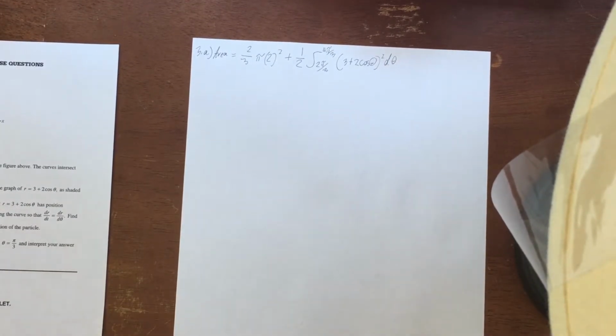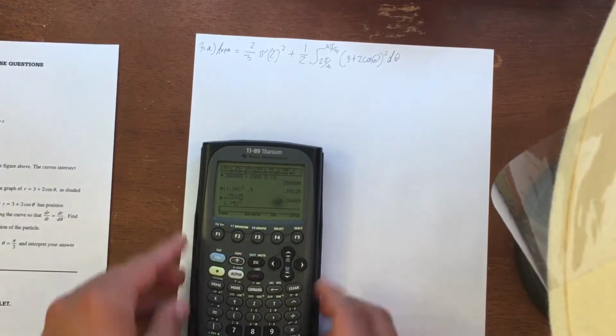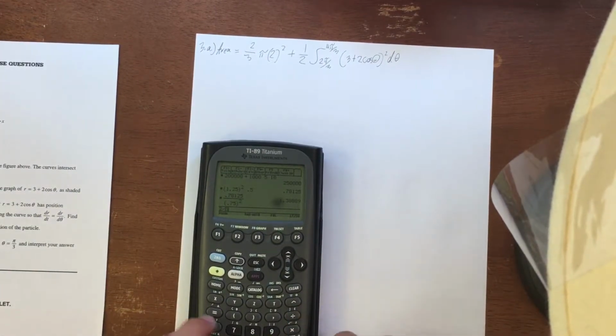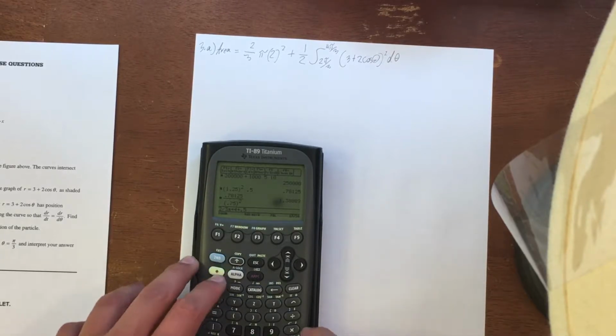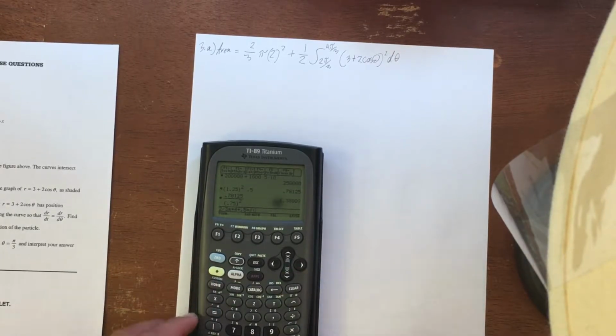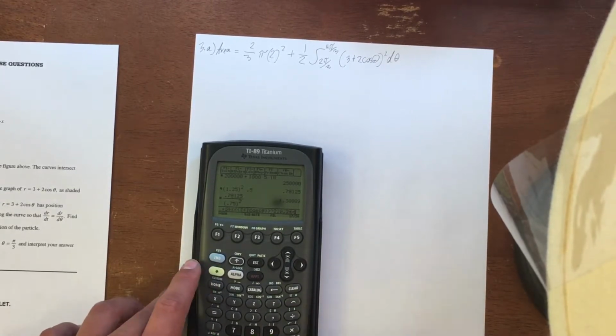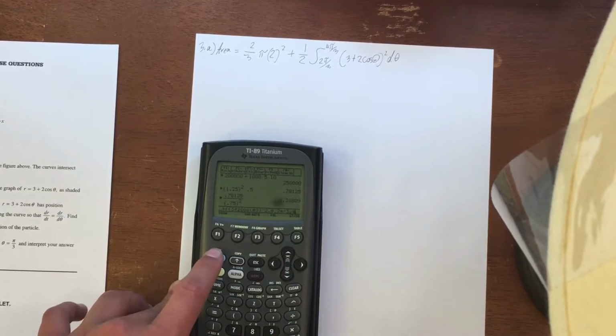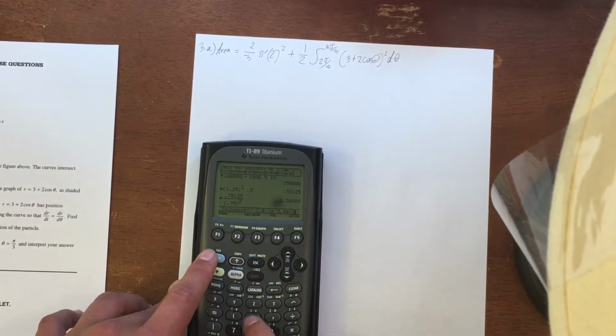Now, if we plug that into our calculator, we're going to get 2 divided by 3 pi times 4, plus 0.5 times the integral of (3 plus 2 cosine theta) squared, d theta, from 2 pi divided by 3 to 4 pi divided by 3.